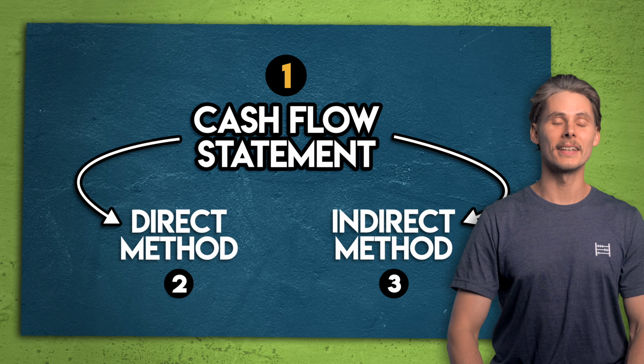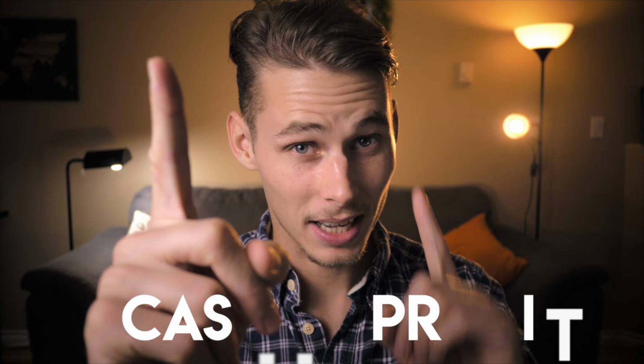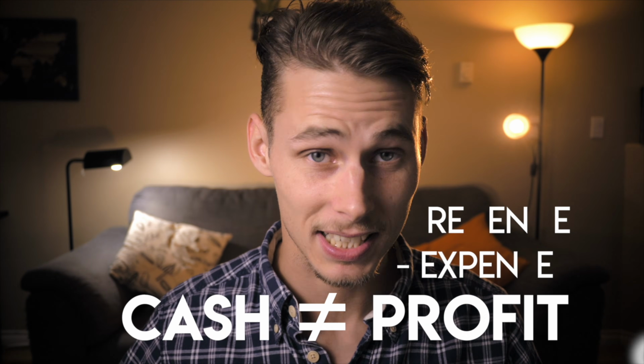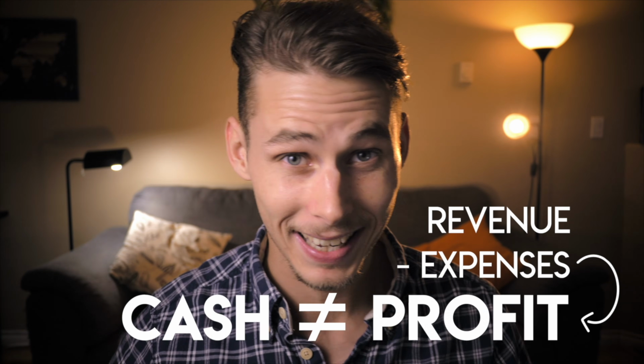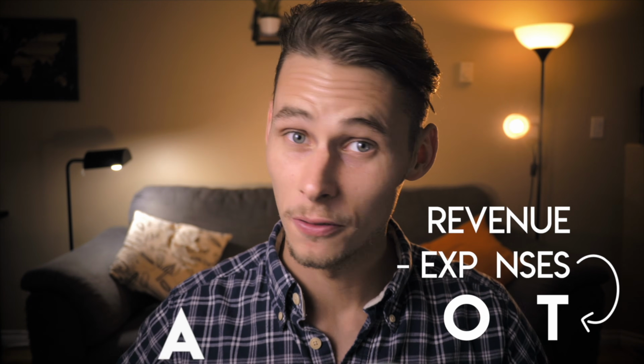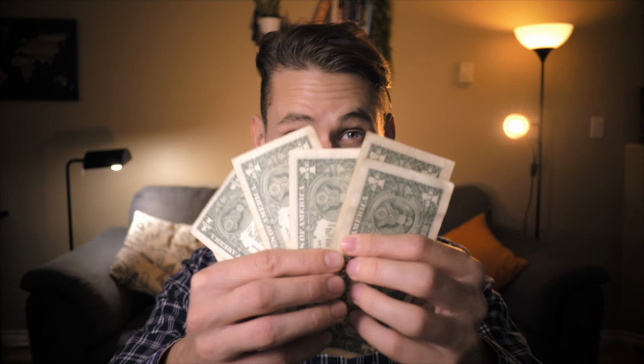Alright, what exactly is a cash flow statement? First, I want to make one thing very clear. Cash and profit are not the same thing. Profit is revenue less expenses. It's the bottom line on an income statement and relates to a period of time. Whereas you can think of cash as a bank balance at a point in time. Cash and cash equivalents also include physical or petty cash, amongst a few other things. Although most conventional companies use bank accounts just like you or I might have.